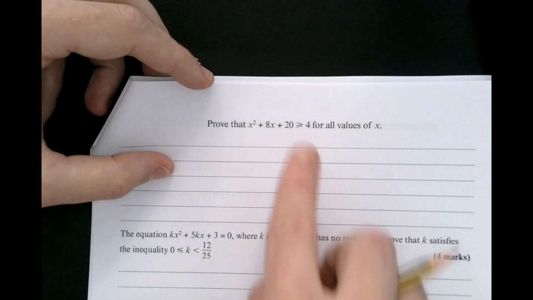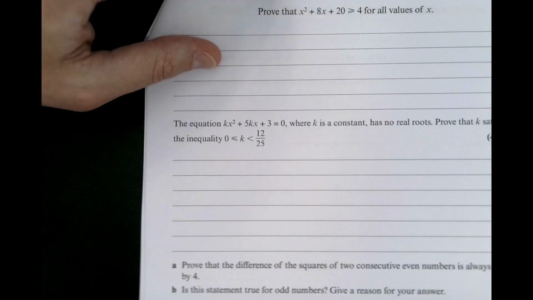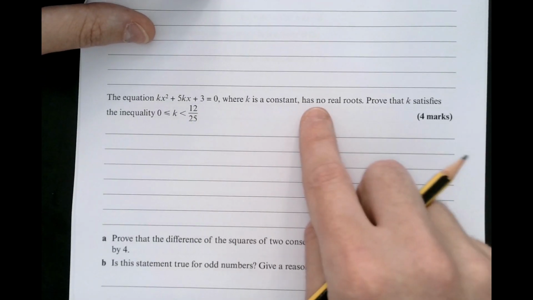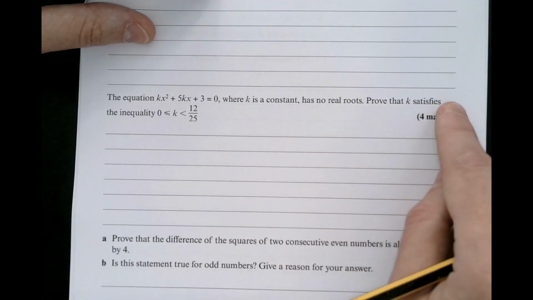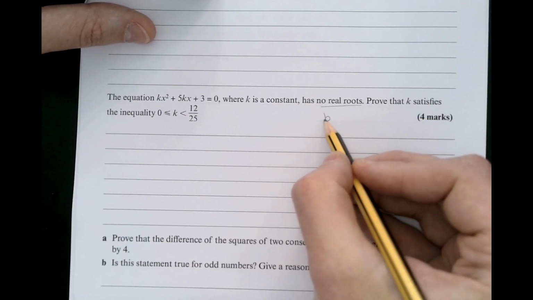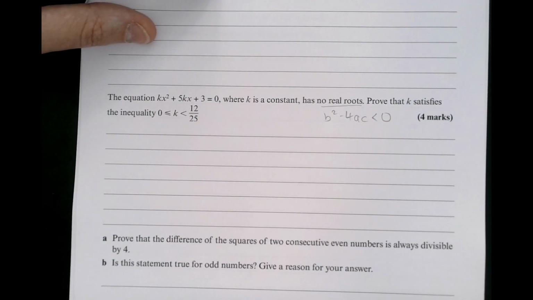There's another one there. All I'll do is move the 4 to the other side and do the same thing. This one, prove that, given that it's got no real roots, the k satisfies this inequality. No real roots is b squared minus 4ac is less than 0. So that's what you're looking for.